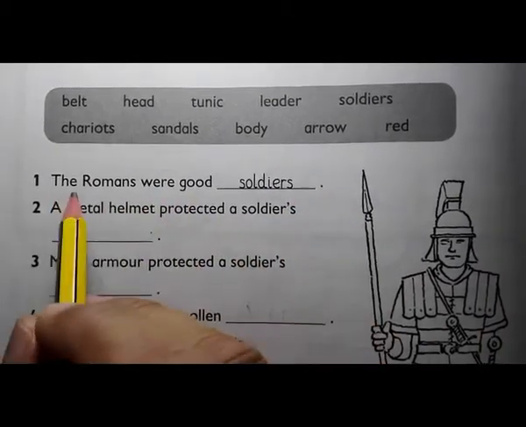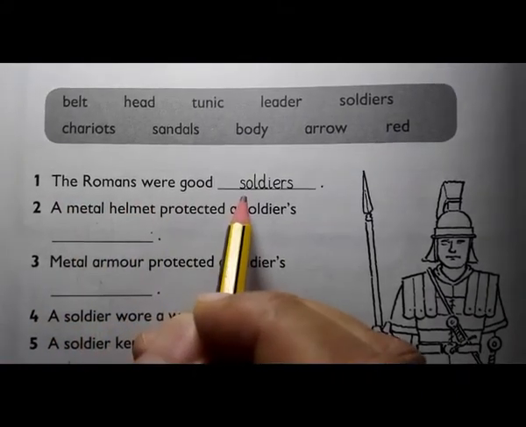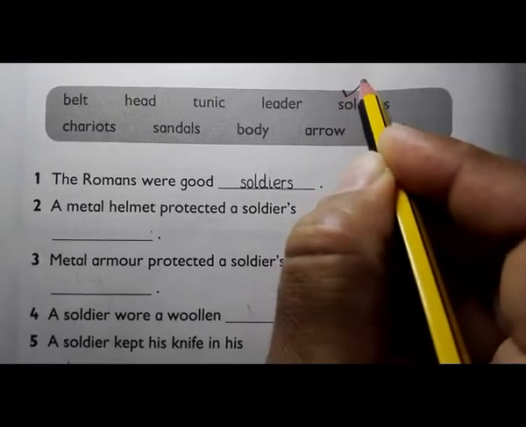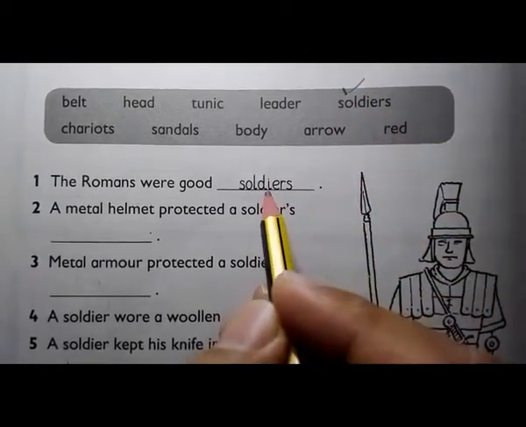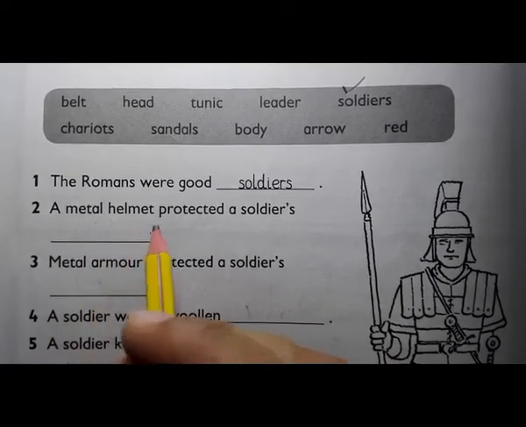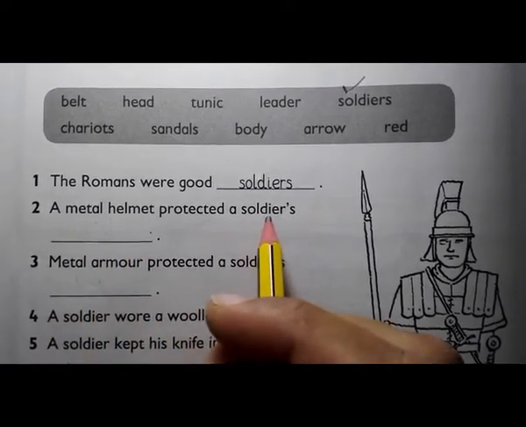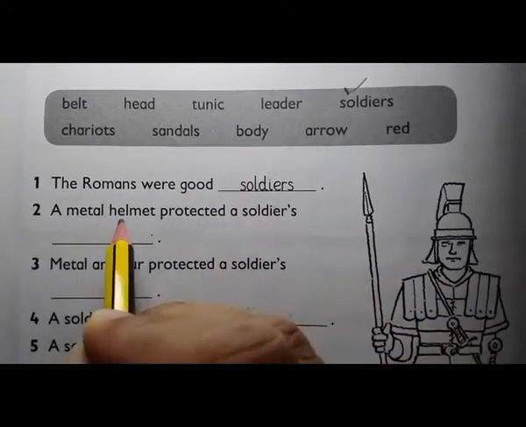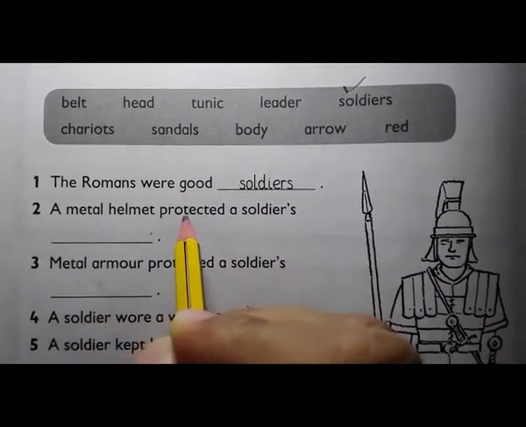Let's see number one. The Romans were good soldiers. Okay, so soldiers, this one is here, it's done. Number two, a metal helmet protected a soldier's which part? Which part of the body did the helmet protect? Let's see.